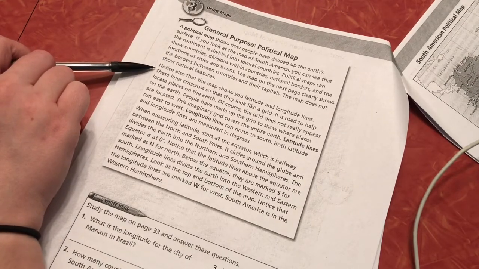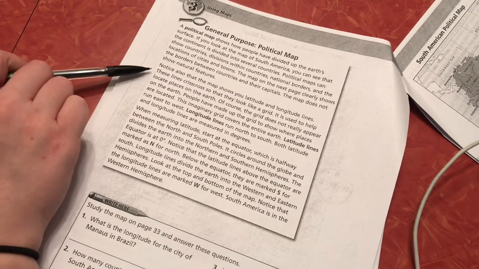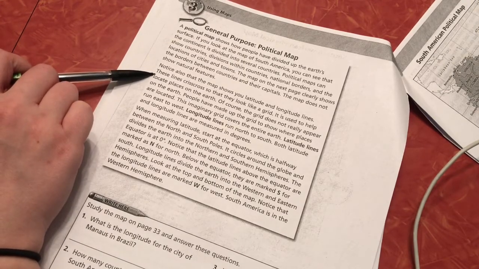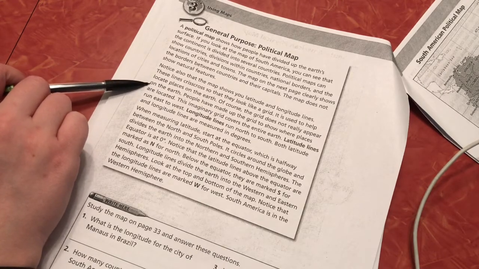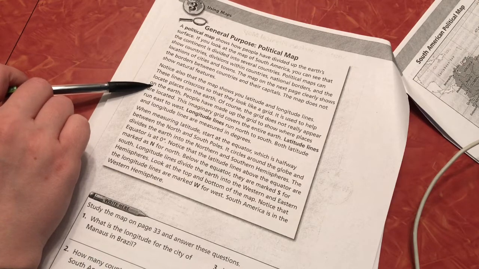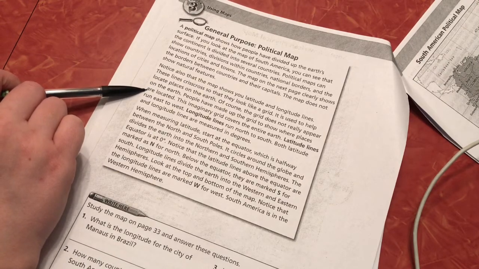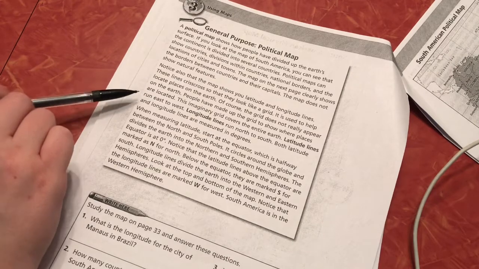Notice also that the map shows you latitude and longitude lines. These lines crisscross so that they look like a grid. It is used to help locate places on the Earth. Of course, the grid does not really appear on the Earth. People have made up the grid to show where places are located. This imaginary grid covers the entire Earth.